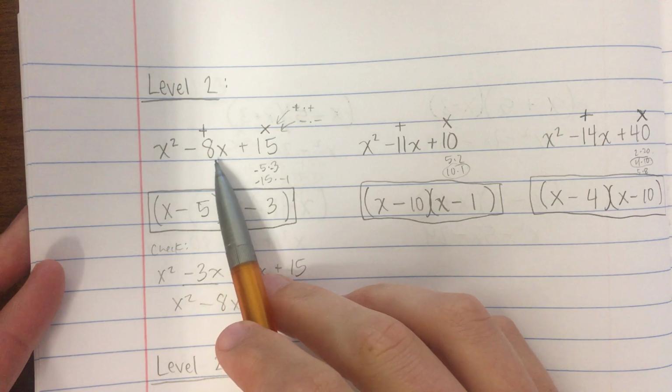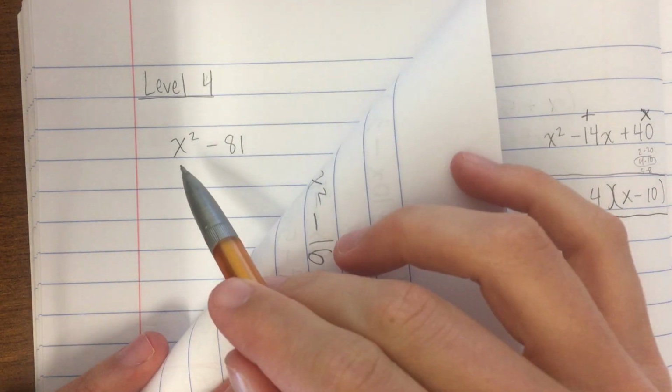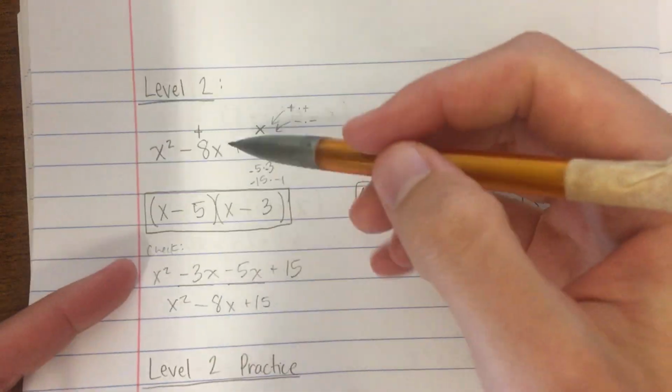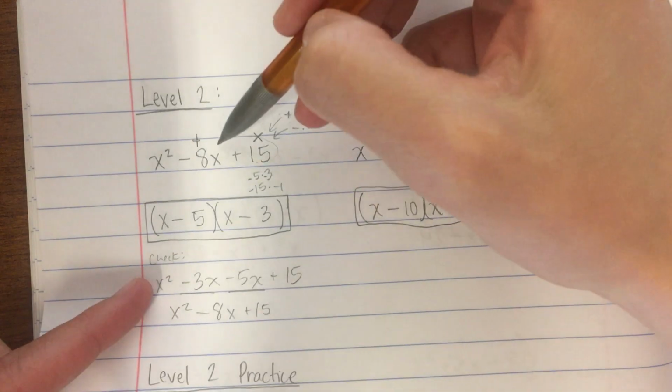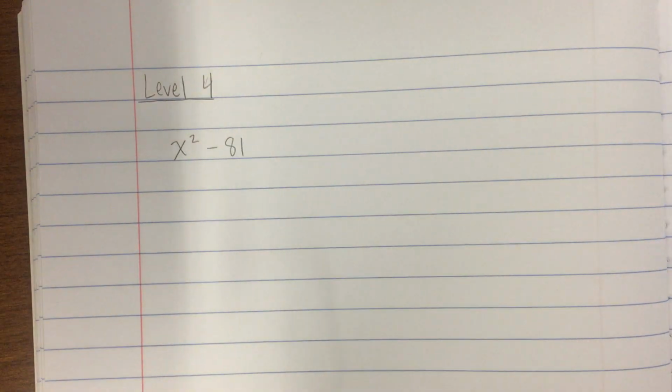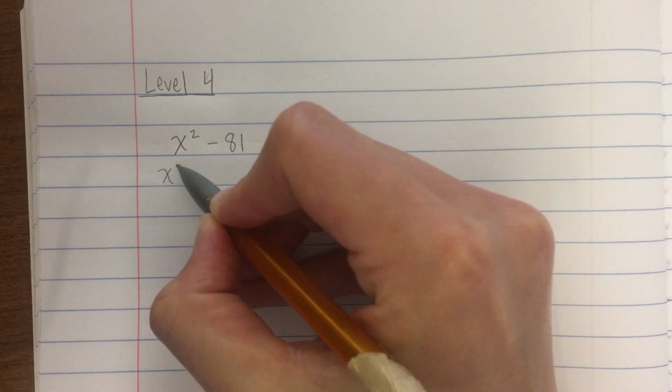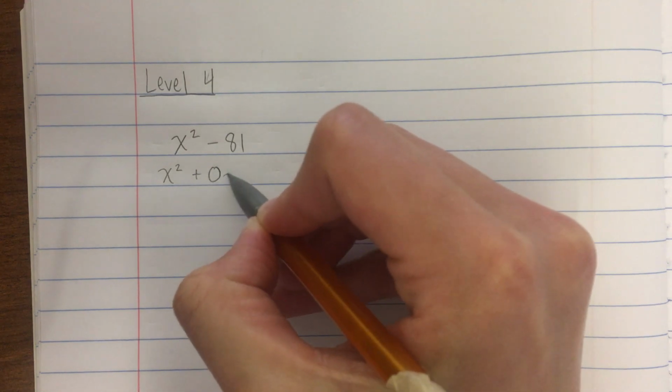Like if we go back and we look at level 1, level 2, level 3, what do those have? What's the third term that they have? Well, let's look. Oh, there's a term, right? Like this term has an x squared, and it has a constant, a number without a variable. This also has a constant, but what's missing is this term with the x. So I want you to rewrite this binomial, 2 terms, as a trinomial like this.